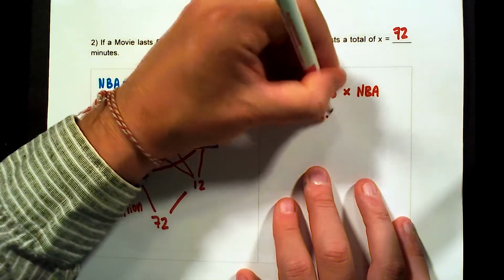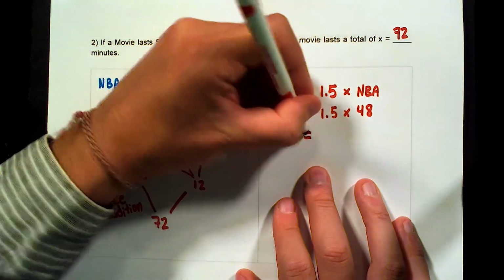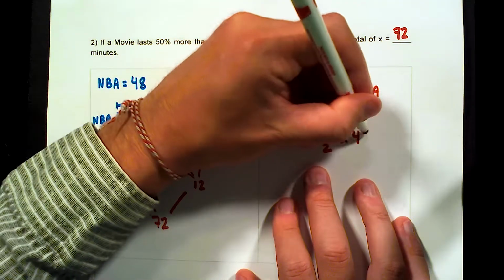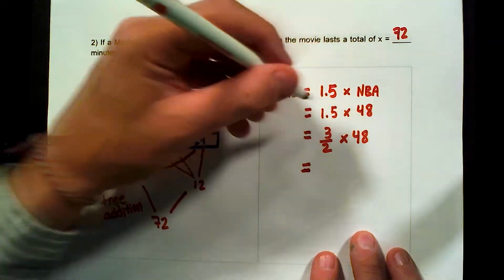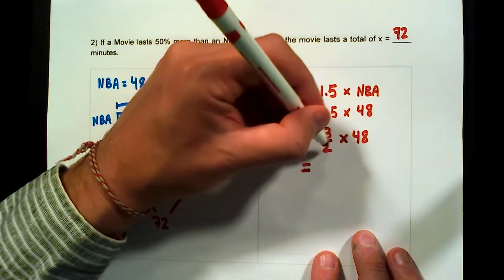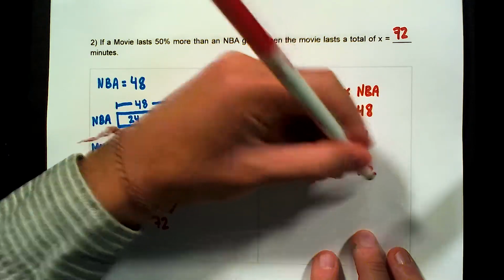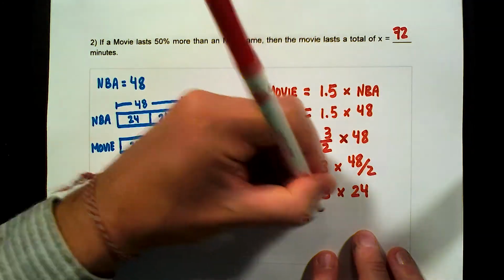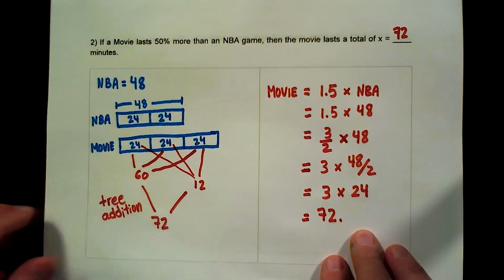And then you could do 1.5 times 48. And then probably the best way would be to do fractions. 1.5 is 3/2. So this method has the advantage that you're translating to fractions, so you're checking for understanding. And then when you multiply a fraction by a number, it's probably more useful to do the division first. So 3 times 48/2, which would become 3 times 24, 72. So that's another way you could solve this problem.